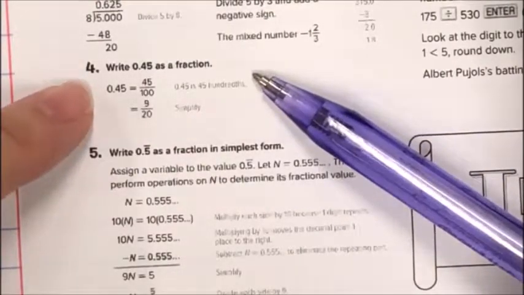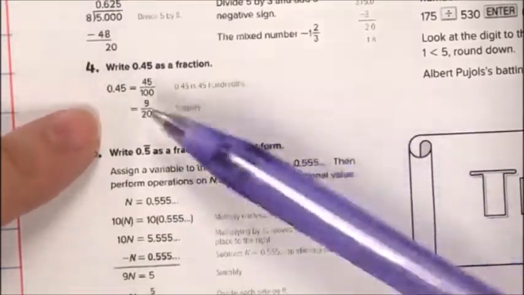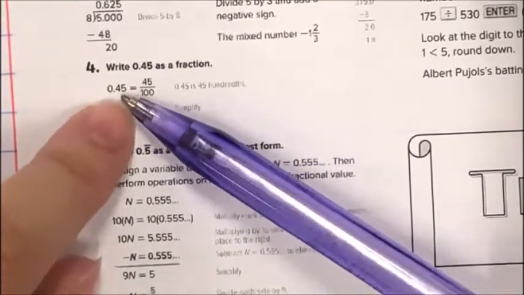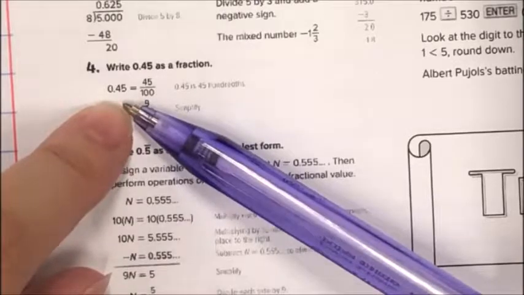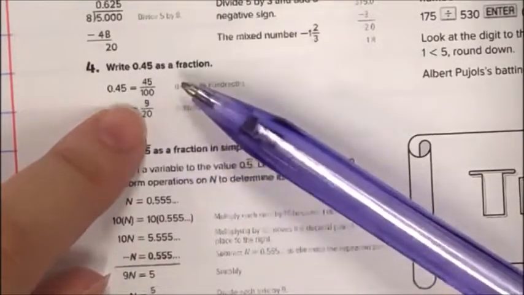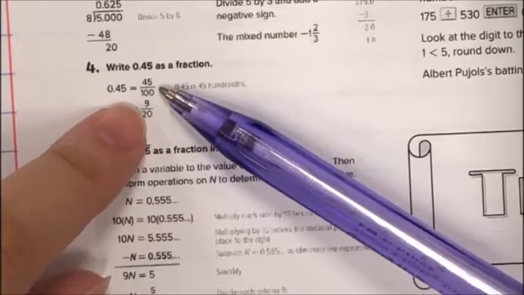Then I have problem number 4. Okay. Problem number 4 says write 0.45 as a fraction. So what I'm going to do is take 0.45 and it's 45 hundredths, because that's the hundredths place. So I can rewrite it as a fraction: 45 over 100.